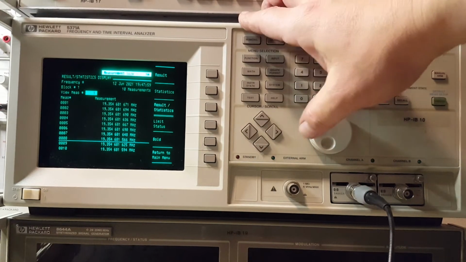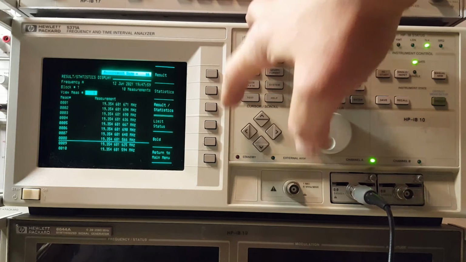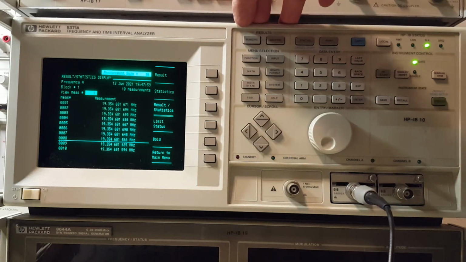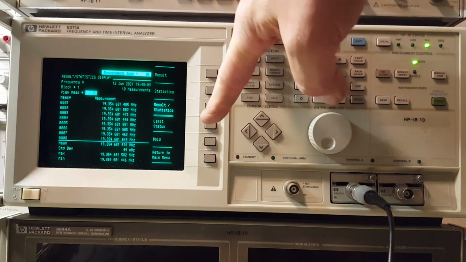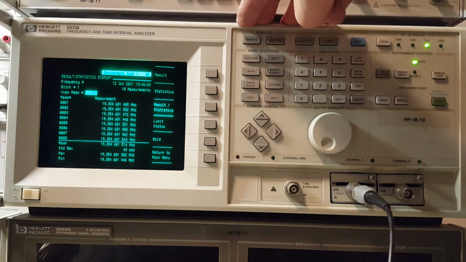And we can also view the results and statistics on one page. Should take about 10 seconds here. And there we go. So we got a standard deviation that's now down to 49 millihertz.